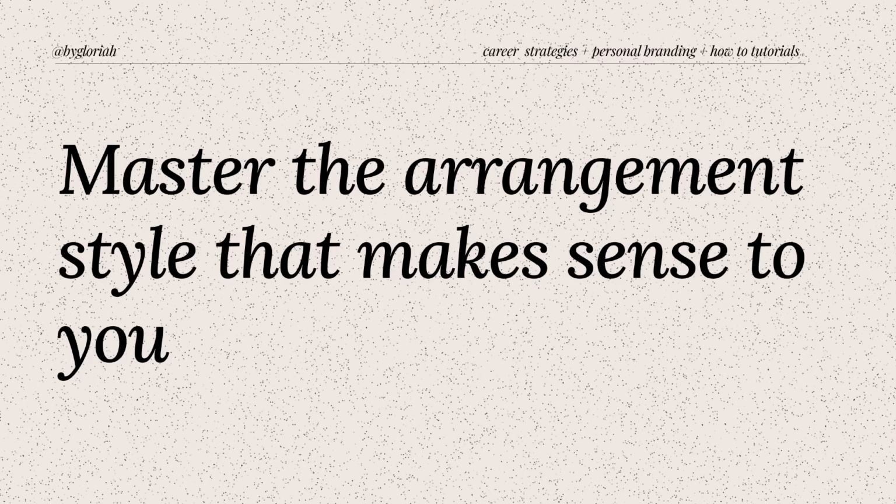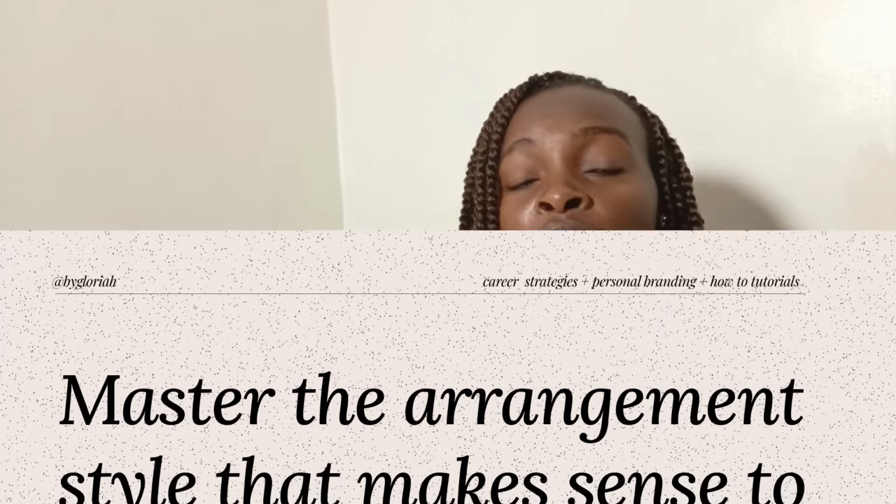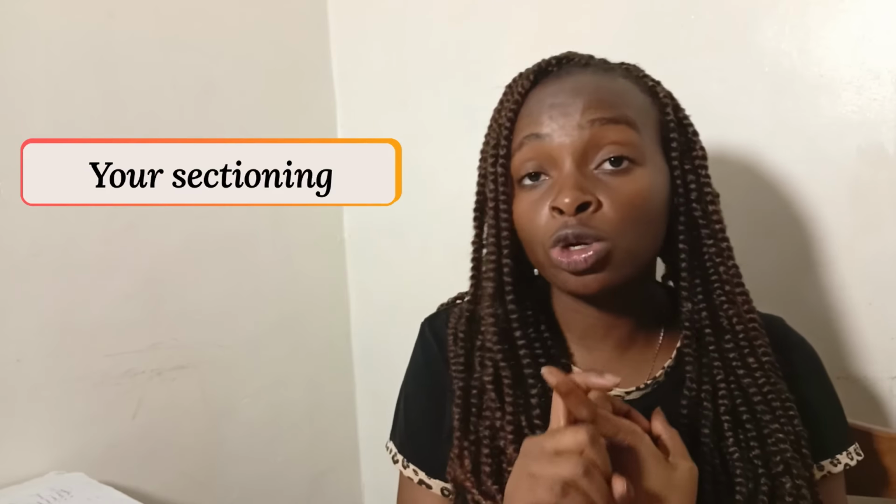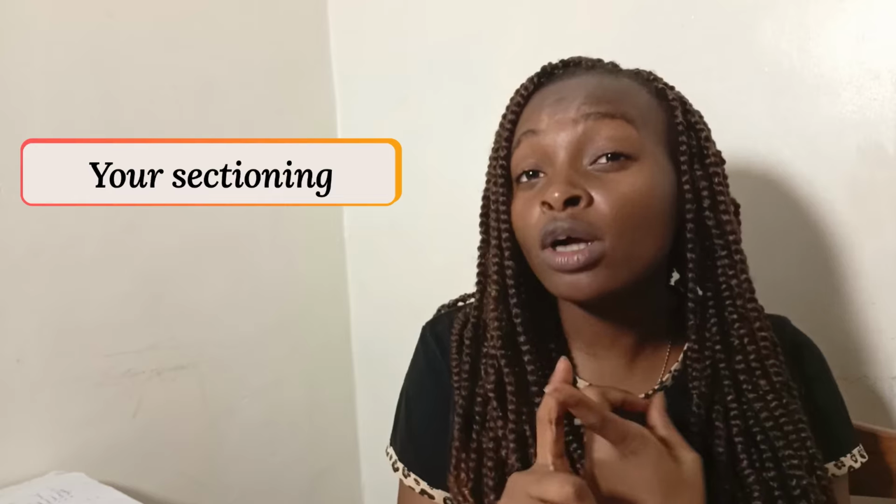Then the next thing that goes in here is your arrangement. Now, I know you guys might not be thinking about this, but you really need to come up with an arrangement style that actually communicates that you're an organized person. There's no company that I know of that is in corporate that wants to hire someone who's disorganized. So let's talk about your arrangement style. The first thing is going to be the sectioning. How many sections are you going to include in your portfolio, and what is the purpose of each section?